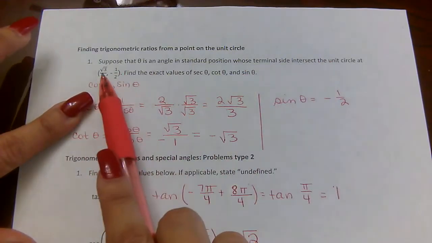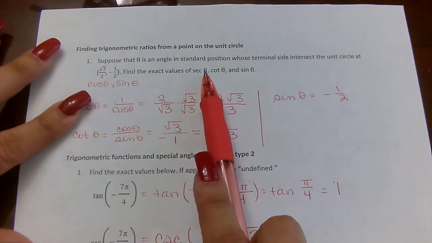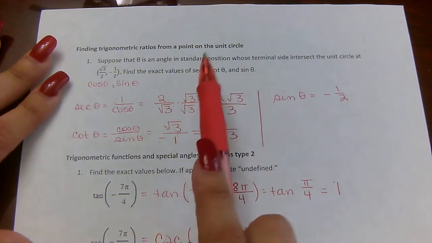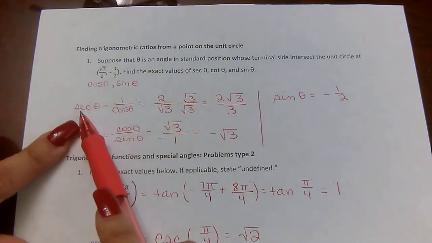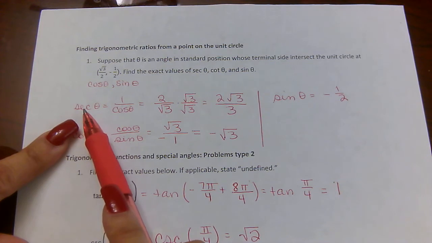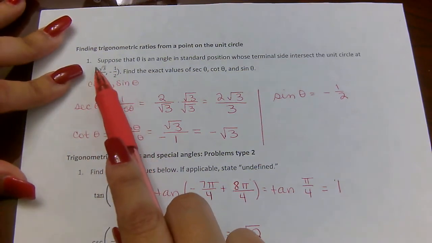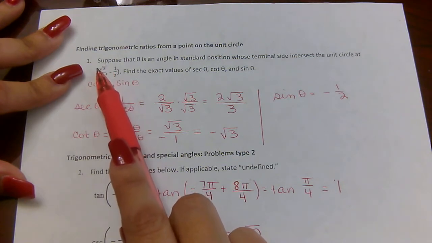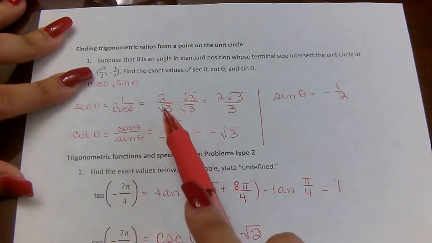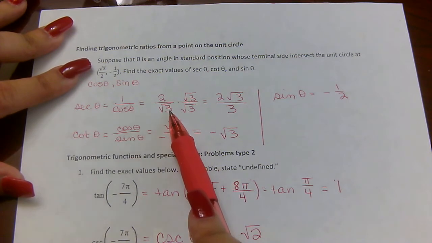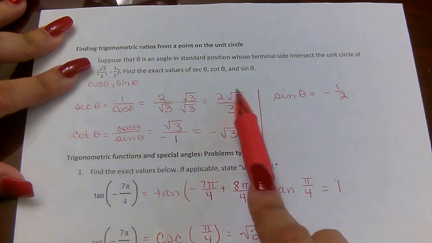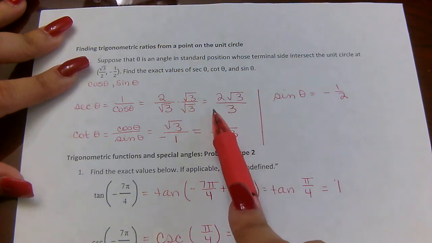Okay, so the next part is going to be in this section. It's asking us to use these 2 points and find the exact values of these 3 trig functions. We're going to start with secant. Remember, secant is the reciprocal of cosine. So all I'm going to do is get the cosine value here and essentially flip it. So it'll be 2 over the square root of 3. Remember, you don't want to have radicals in the denominator, so I have to rationalize it, and then you get your final answer, which is going to look like this.